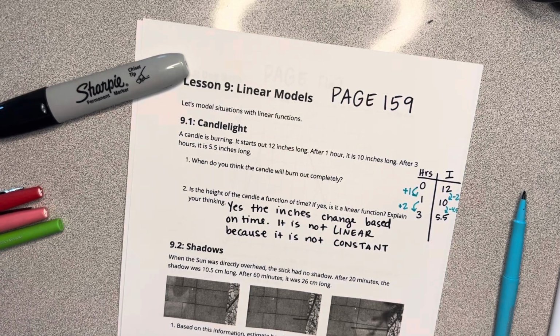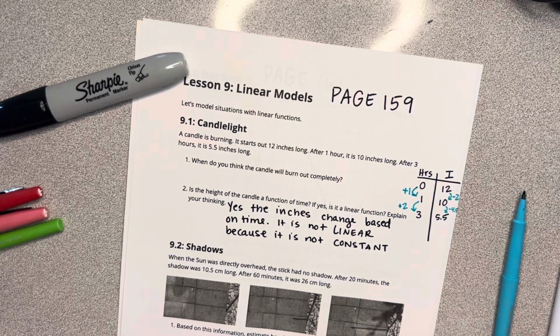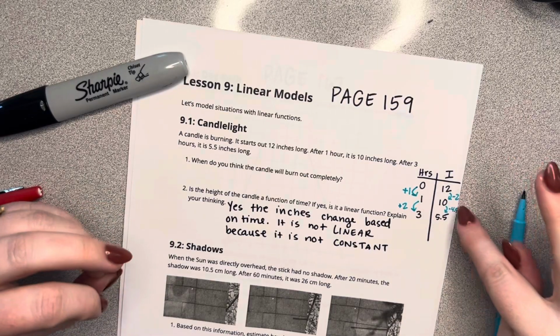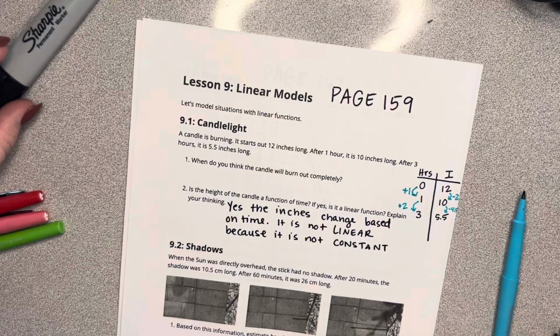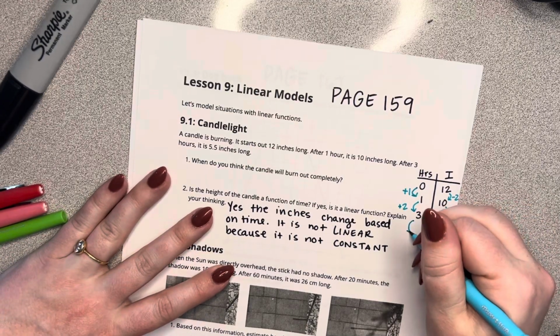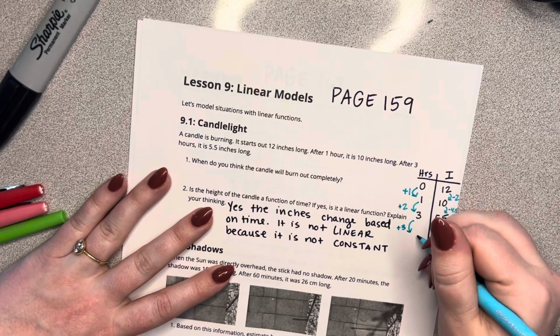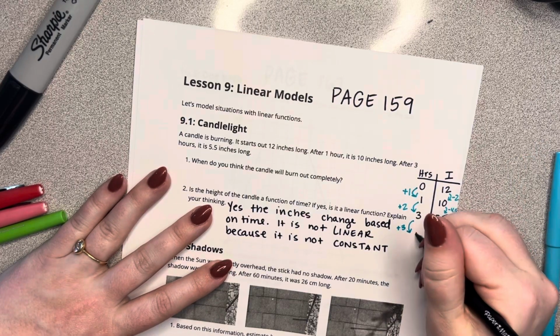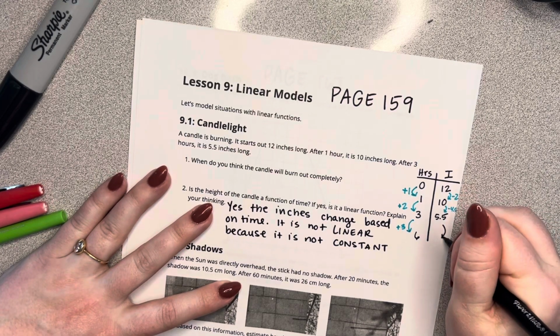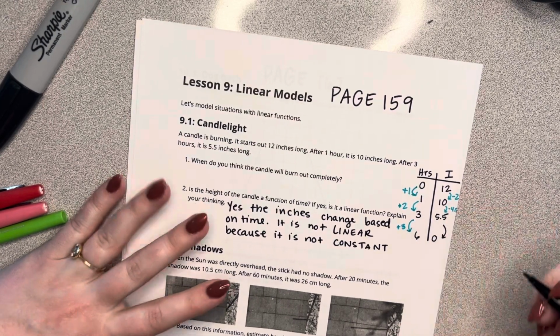So when do you think the candle will burn out completely? Well, it looks like it's approximately 2 every time. Like after 2, it went down 4.5. Looks like it's starting to speed up a little bit. So we could even assume after 3 to get to that 6 hours, we could say like this doubled almost. So we could say like it'll get to 0 in at least 6 hours.